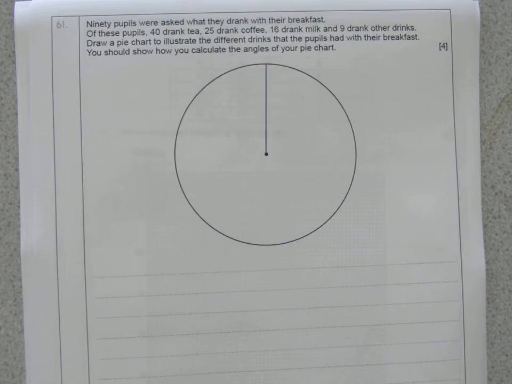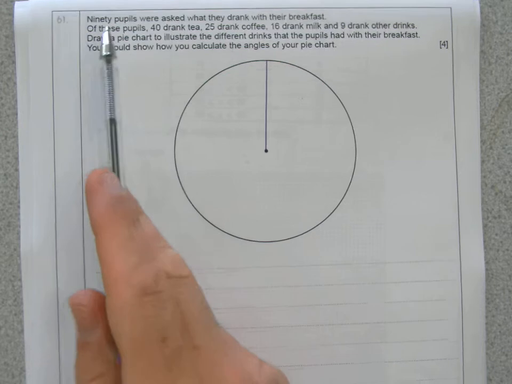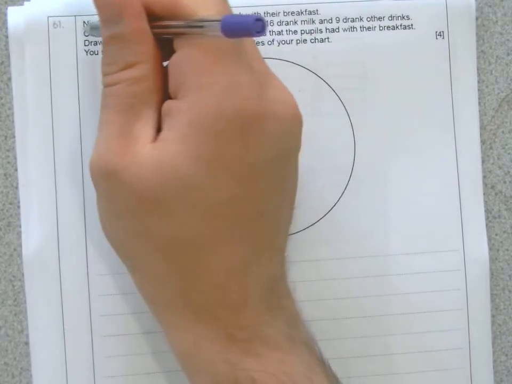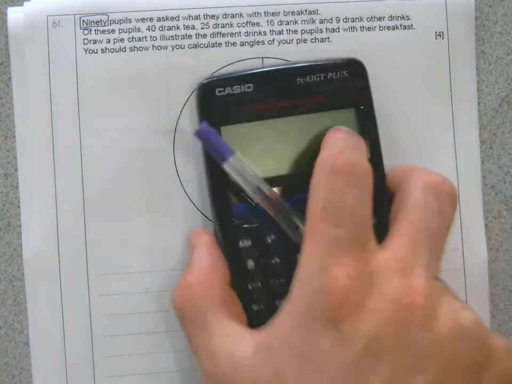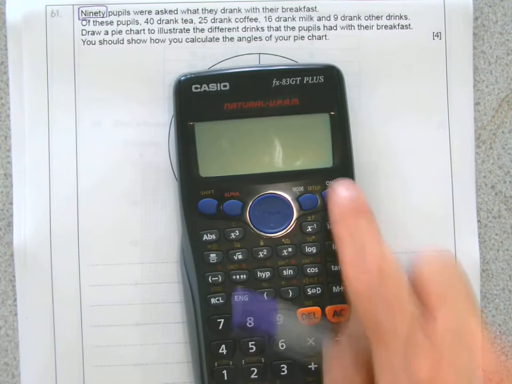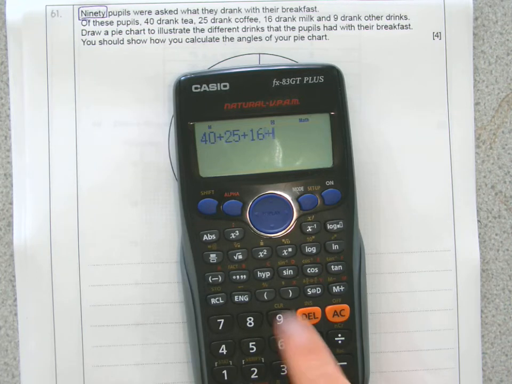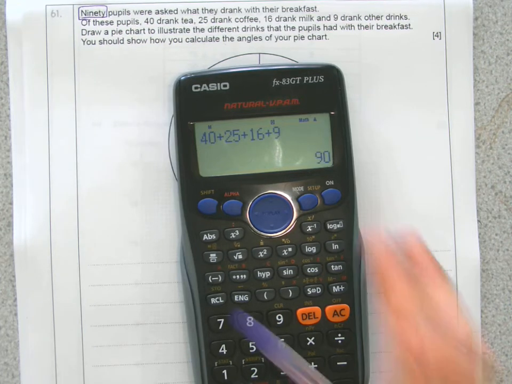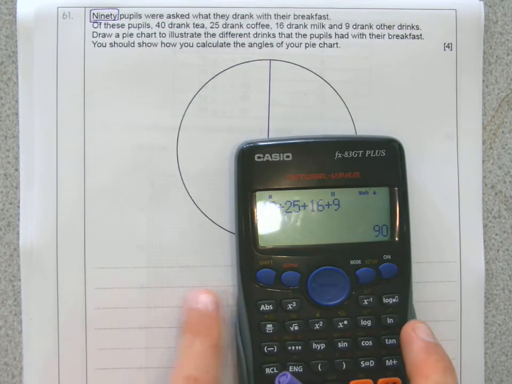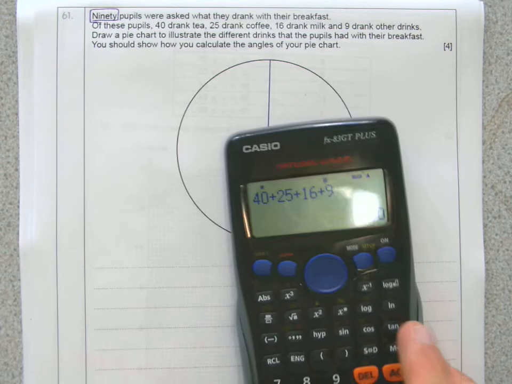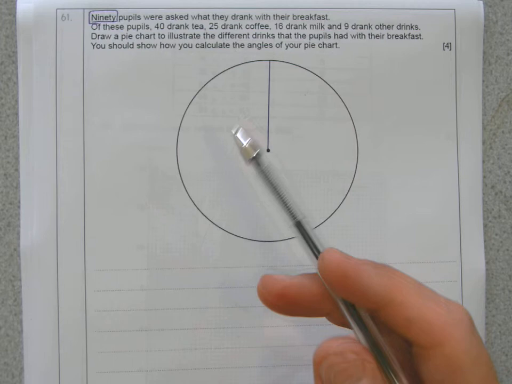Now, the first thing you need to work out is how many pupils there are in total. They tell you, 90. But if they hadn't told you how many there were, you would just need to add, with your calculator, 40 plus 25 plus 16 plus 9. It should come out as 90. And if they hadn't told you, you would write all of that down to show how you worked out 90 pupils. But we know there's 90 because they say here.